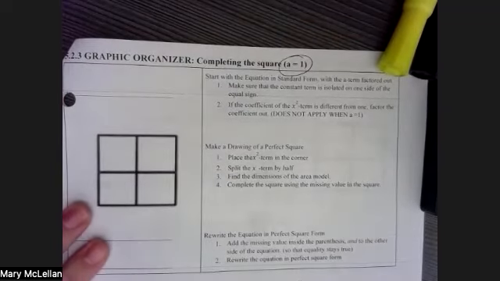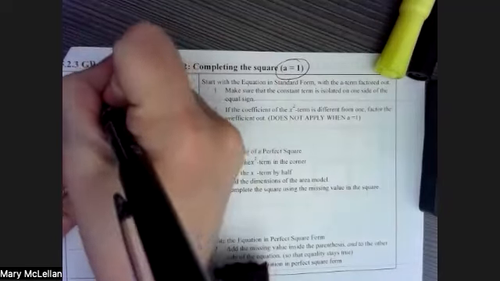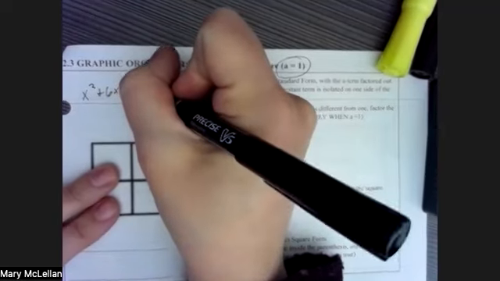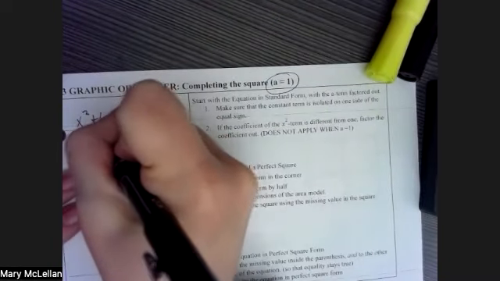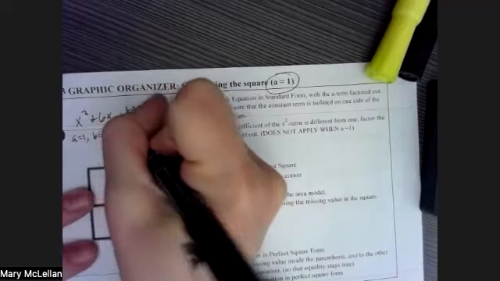So for example, suppose we had the equation x squared plus 6x plus 4 equals negative 1. Here I have A equals 1, B equals 6, and C equals 4. Well, I don't want C to be 4. I want C to be 0.